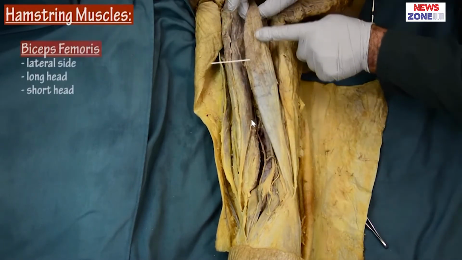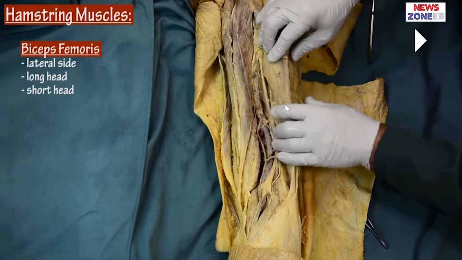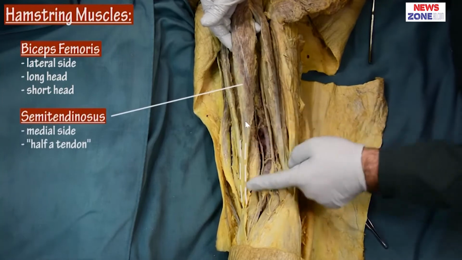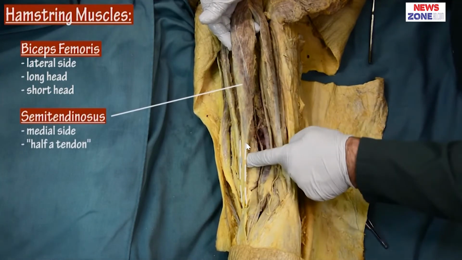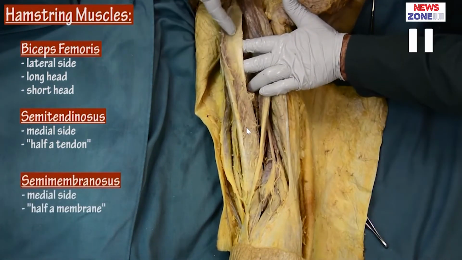These muscles are called the hamstring muscles, the muscles of the posterior compartment. This muscle is the biceps femoris muscle, which has two heads, long head and the short head. On the other hand, over here you can see that this is the semitendinosus muscle. Semitendinosus means that half of it is tendinous, as we can see. It is resting on another flat muscle, half of which is membranous, it looks like. So this is the semimembranosus muscle. So laterally we have found the biceps femoris, and medially we have found the semitendinosus along with the semimembranosus muscle. It is half membrane because semi means half, and membranosus.